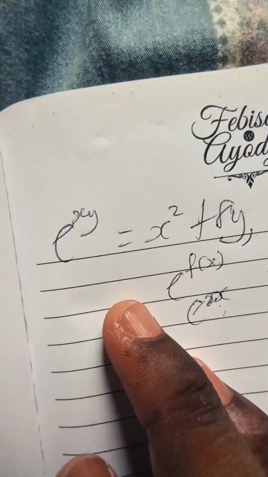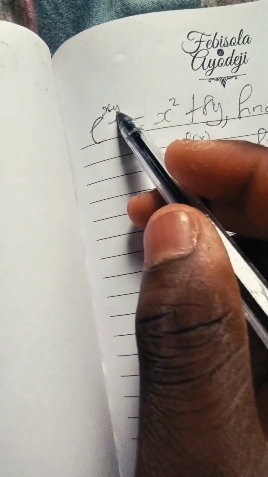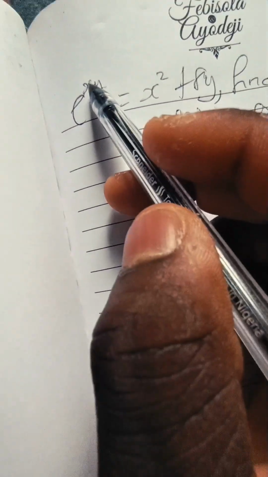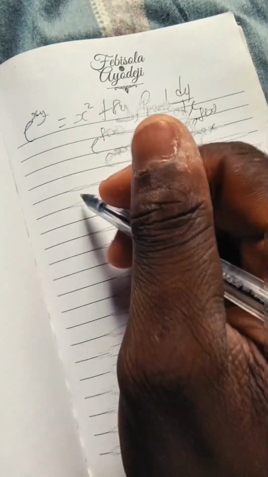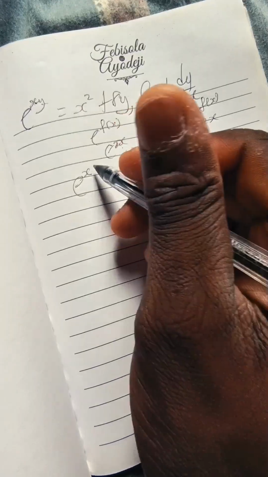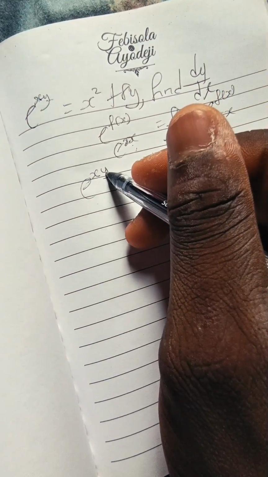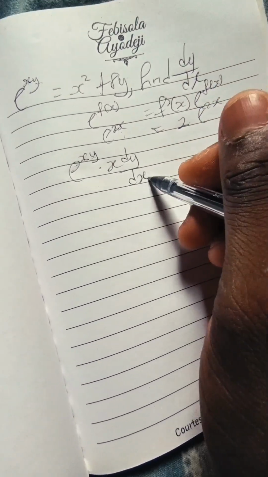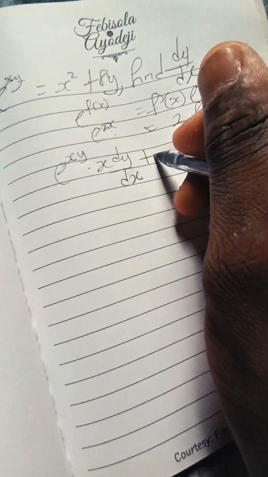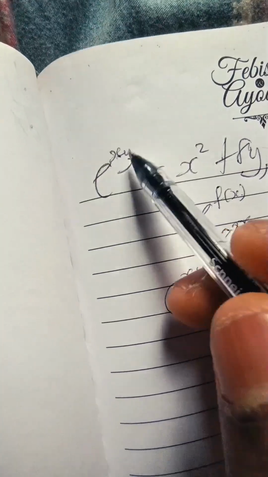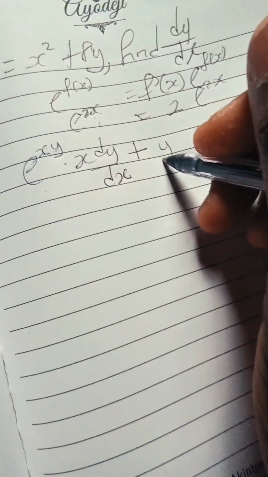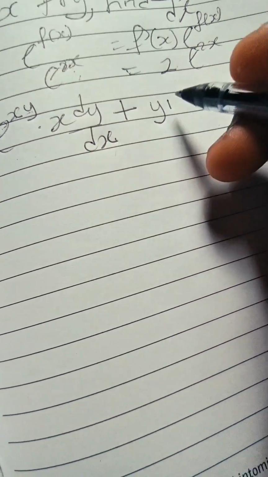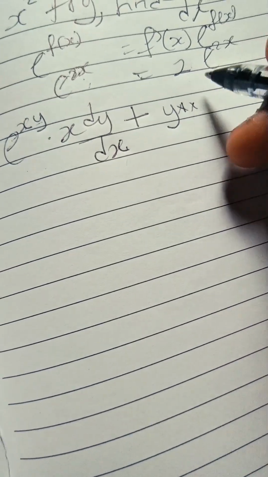So let's handle this one. We have xy here, so we have to use the product rule. Let's first hold x constant, then differentiate y. That's just going to be e to the xy multiplied by the derivative of y, holding x constant, that's going to be x dy by dx. Then plus, now we'll hold y constant and differentiate x, so that's going to be y times the derivative of x, that's just going to be 1, then times e to the xy.